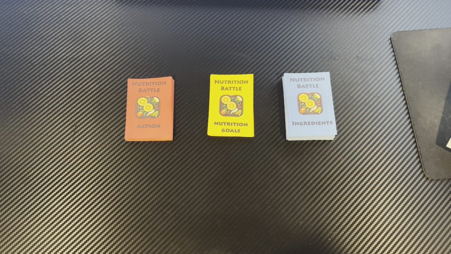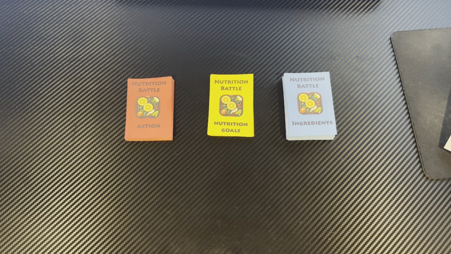So as far as the explanation of gameplay, the game consists of 4 main phases. There's a draw phase, an action phase, a trade phase, and an end phase. In the draw phase, the player draws 1 card from either the caloric ingredient or the action deck. In the action phase, the players can either add a caloric ingredient card to their meal or use action cards to modify their meal or interfere with opponents.